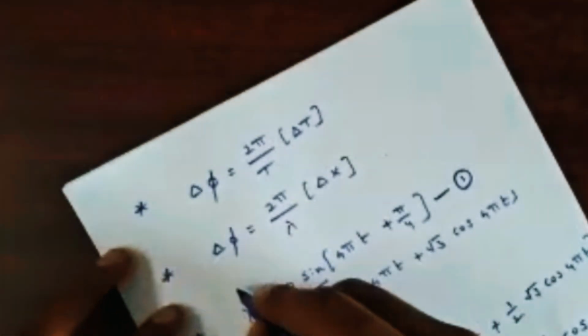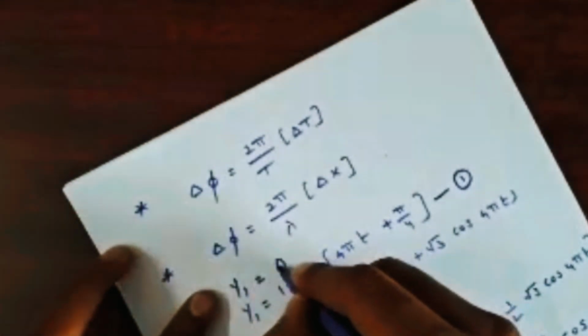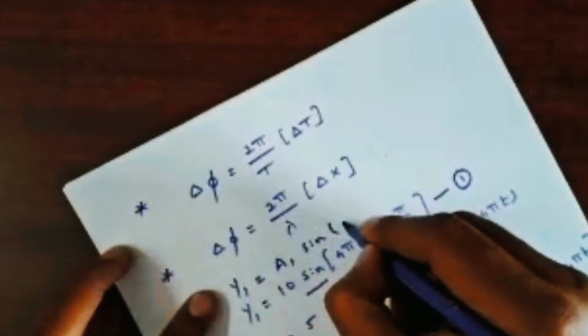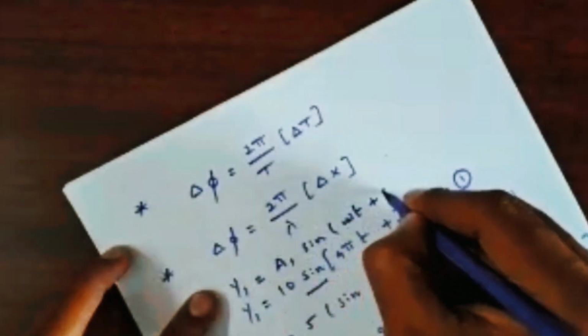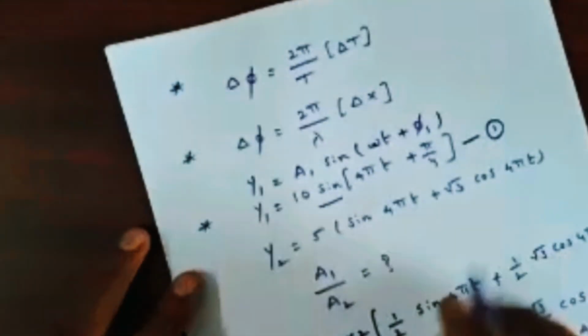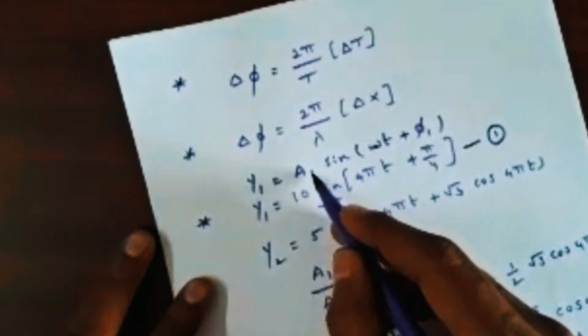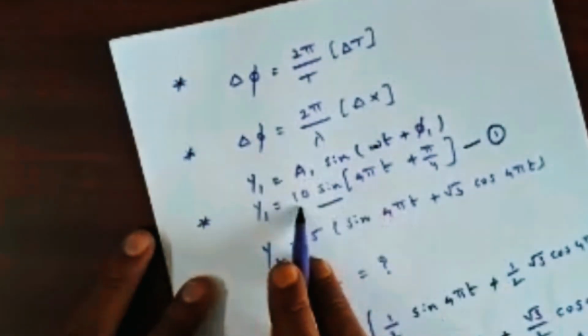Now the ratio of amplitudes, A1 by A2. Compare this equation: y1 is equal to A1 sine of (omega t plus phi 1). A represents the amplitude. In the place of amplitude, what is the value here? 10.